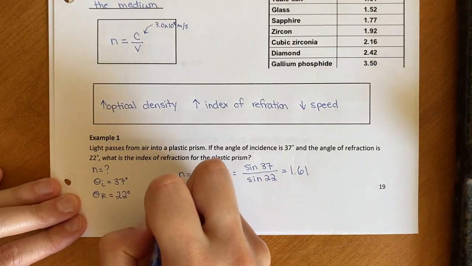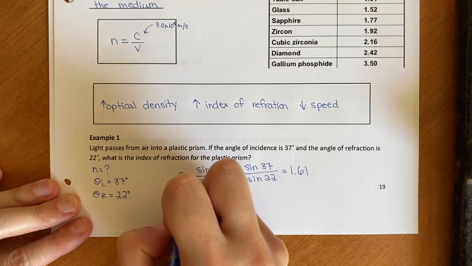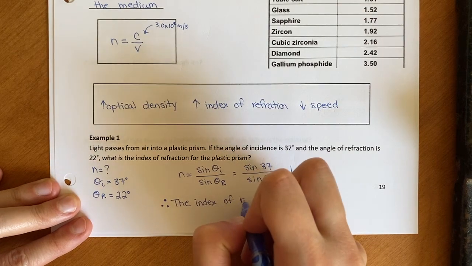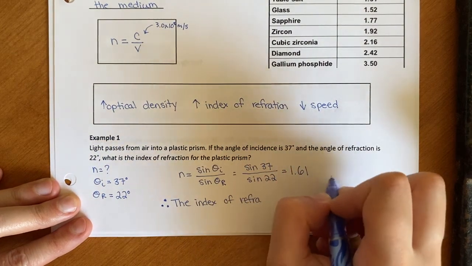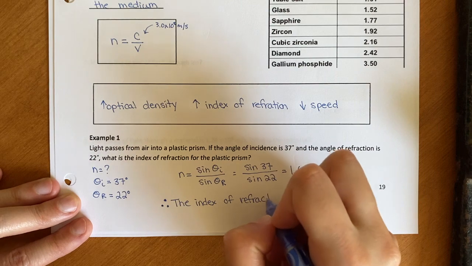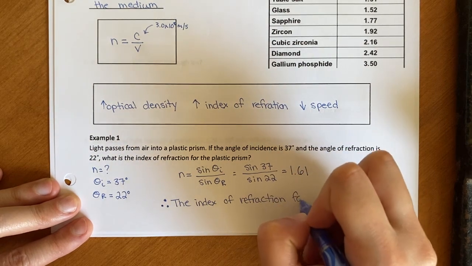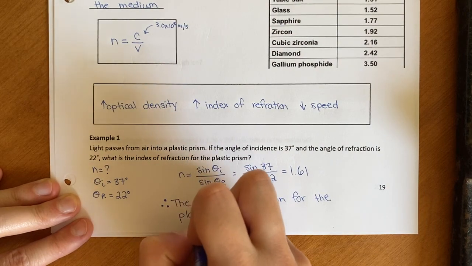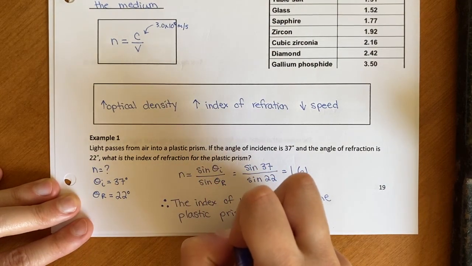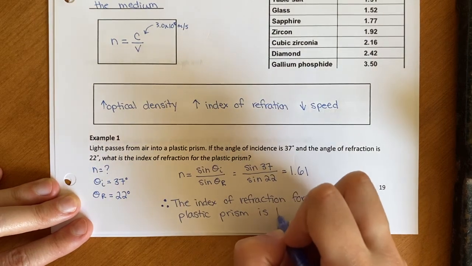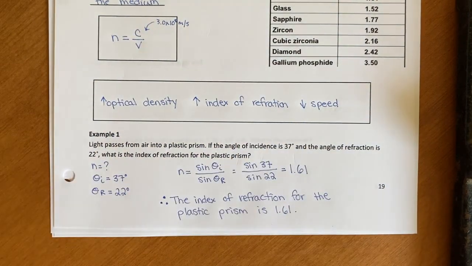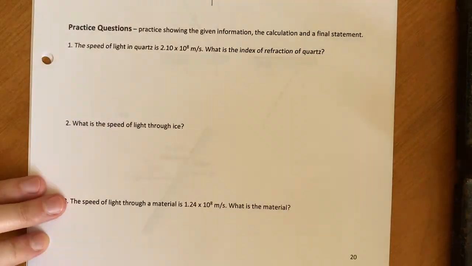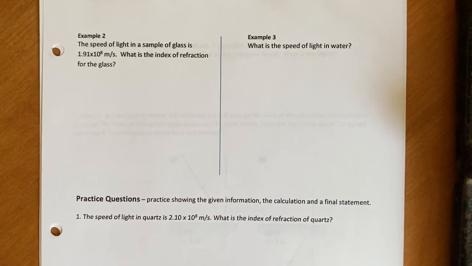So we can finish this off with a therefore statement. Therefore, the index of refraction, remember there's no unit on that, it's just a number, for the plastic prism is 1.61. Let's try a couple more.